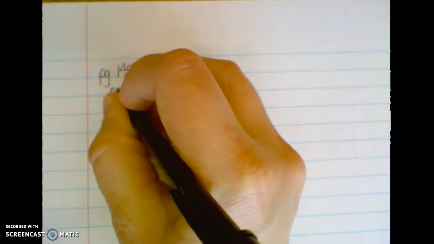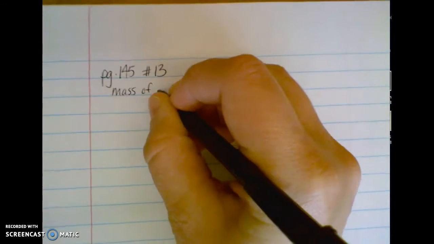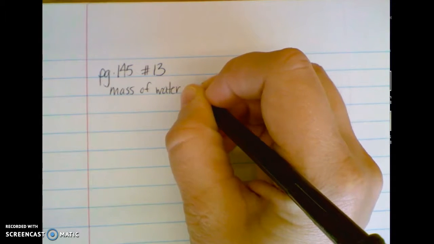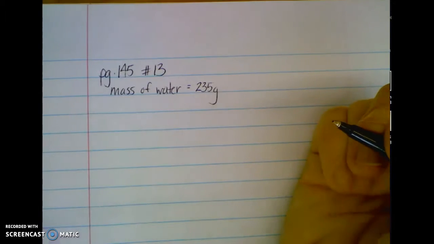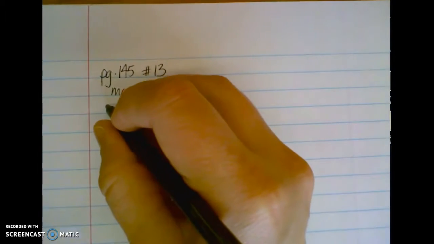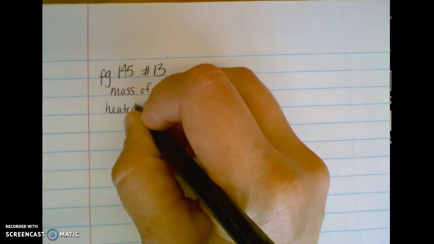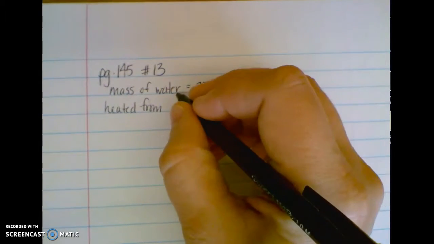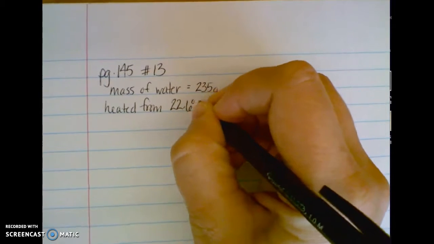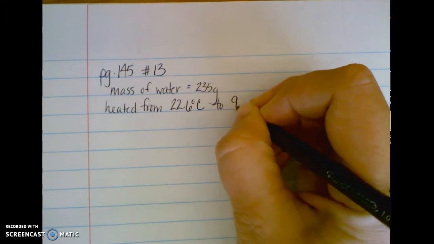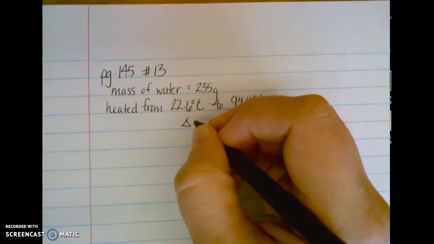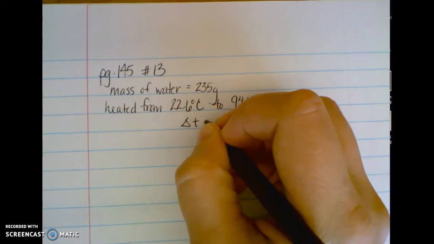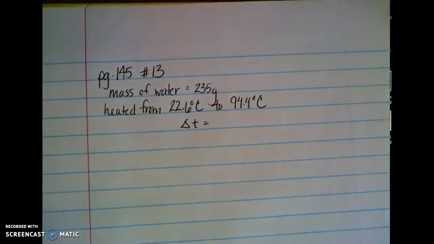So in this problem, we're given a few things. As I read here, I see that heating 235 grams of water from 22.6 degrees Celsius to 94.4 degrees Celsius. So the mass of my water is 235 grams. The water gets heated, and I'm just writing down the knowns, the things that I know. The water is heated from 22.6 degrees Celsius to 94.4 degrees Celsius. So that is a change in temperature of, and we will just look at that really quick here.